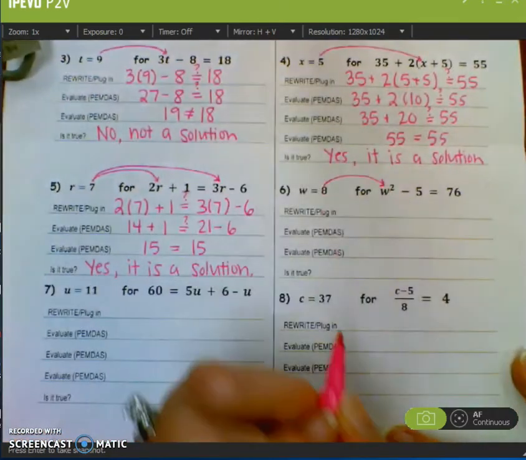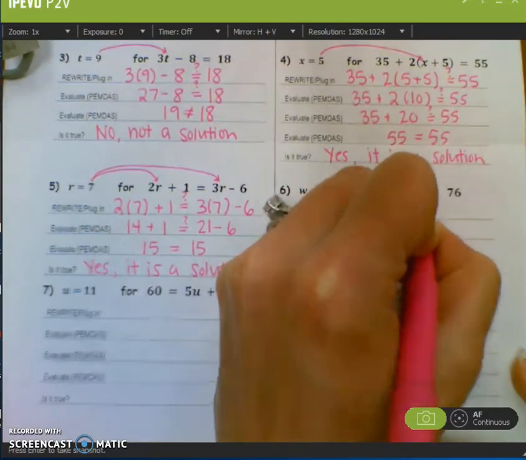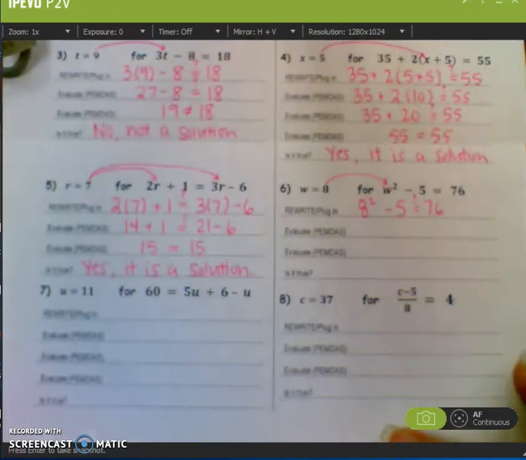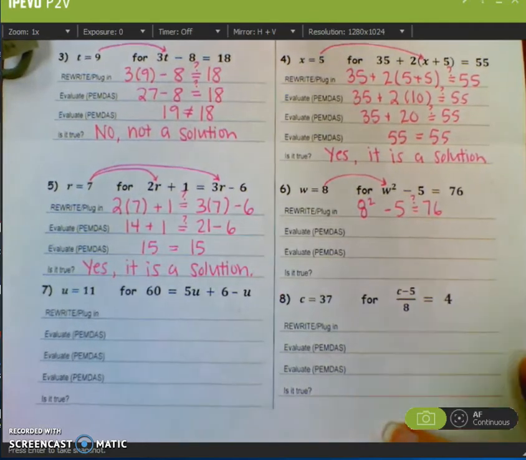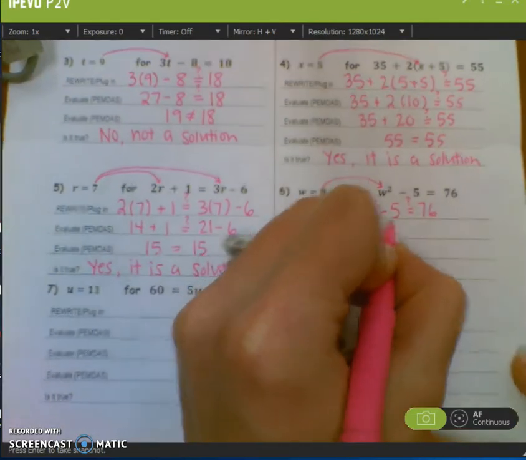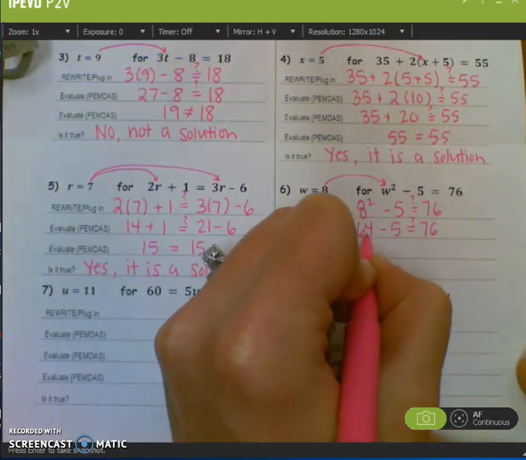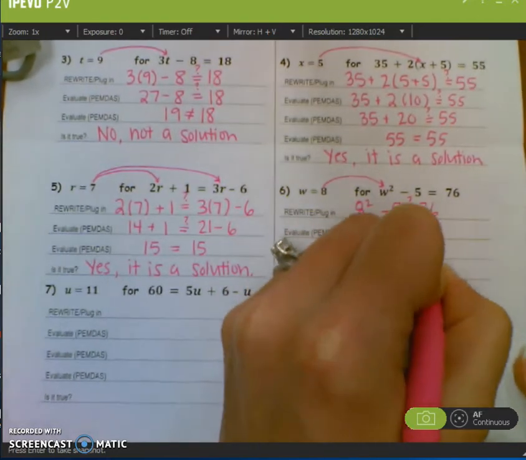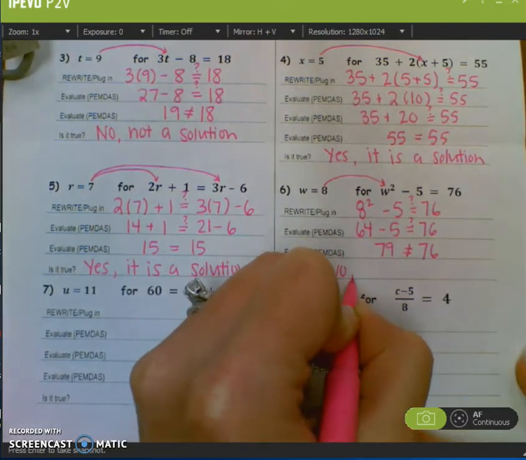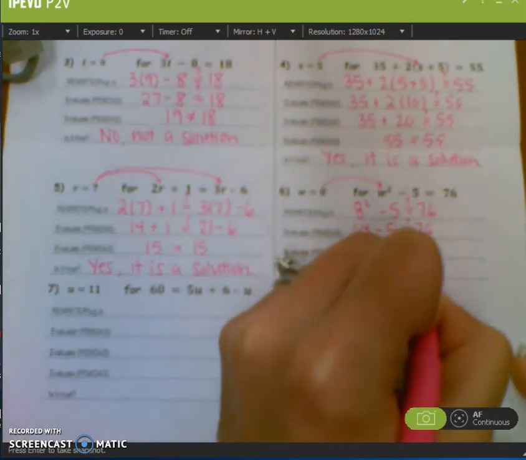The next one has an exponent. So when I plug in 8 to the second power minus 5 equals 76, I'm going to put my question mark. And 8 to the second power, do not get confused, it's not 8 times 2, it's 8 times 8, which is 64. Minus 5, does that equal 76? Well, 64 minus 5 is 79. That is not equal to 76, so no, it's not a solution.